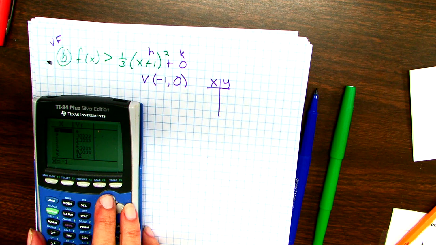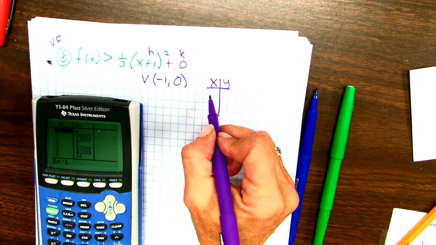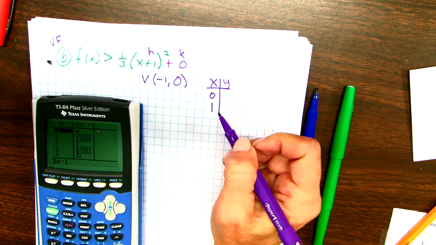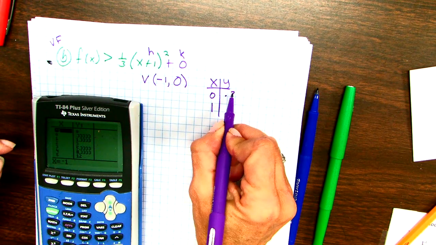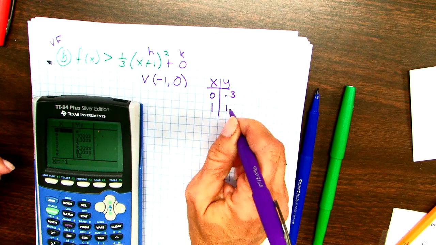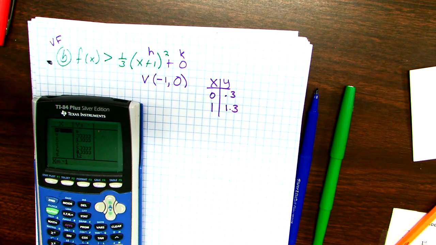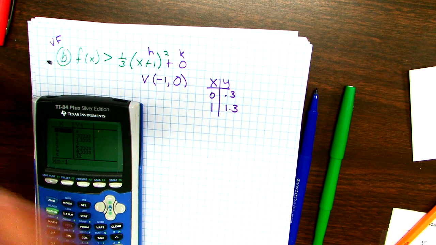And you can really pick any numbers you want, okay? But let's just stick with picking numbers really close to it, like 0 and 1. Who cares that they're decimals? It just makes it kind of annoying to graph. But it's not exact, it's not perfect, it's okay though, all right?